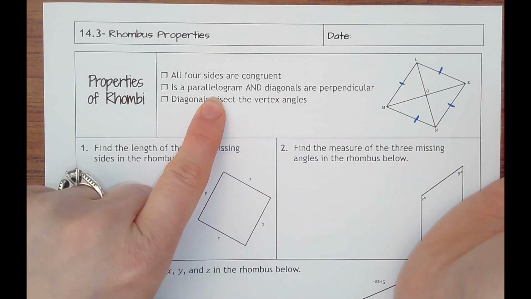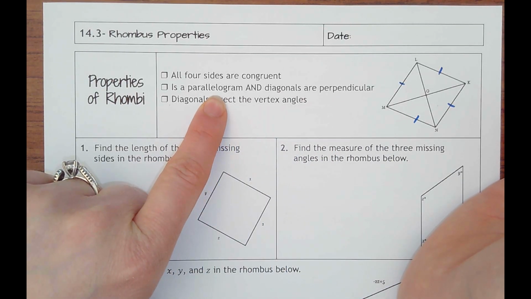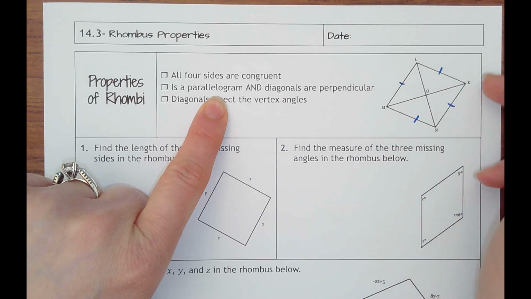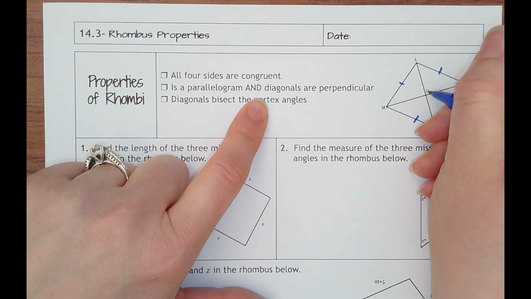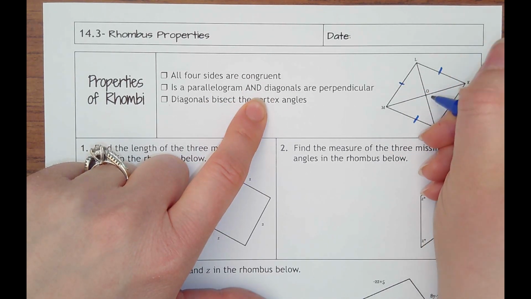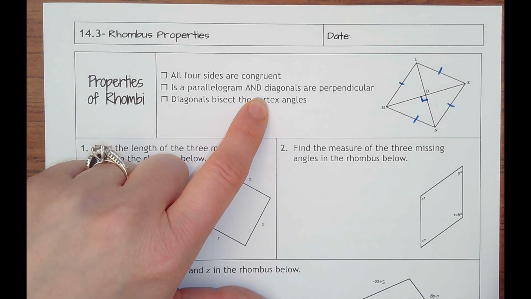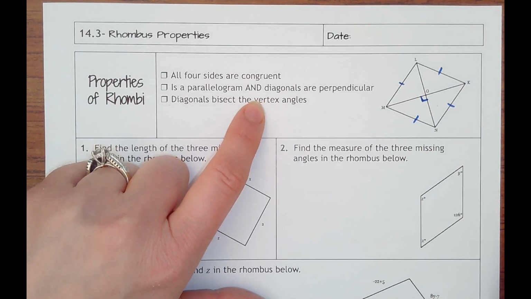So if something were to tell you that the shape is a parallelogram, meaning the opposite sides are parallel, and they're congruent obviously, then the diagonals are perpendicular, which means these two lines here form 90s everywhere. That would tell you that the shape must be a rhombus.